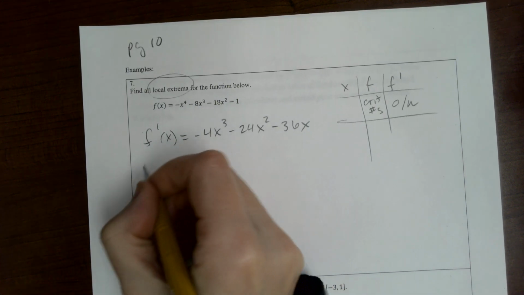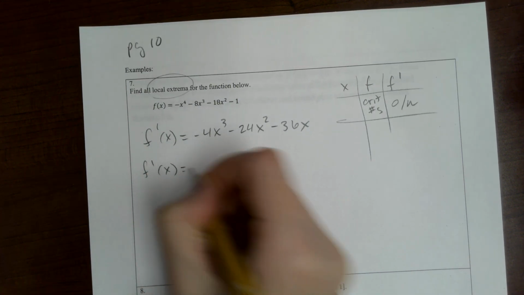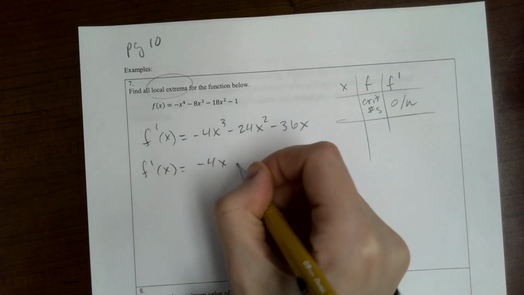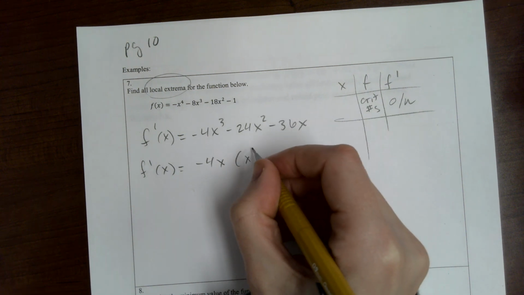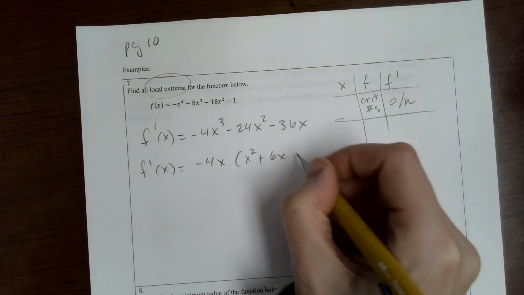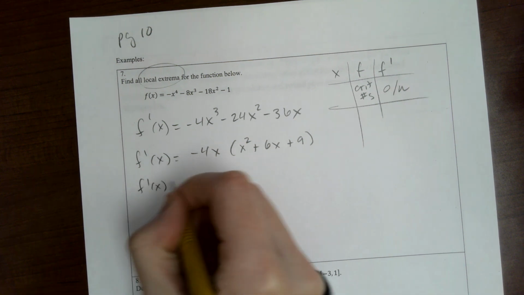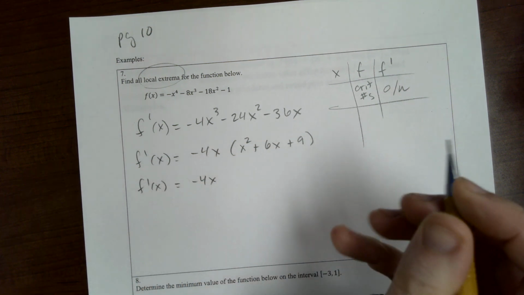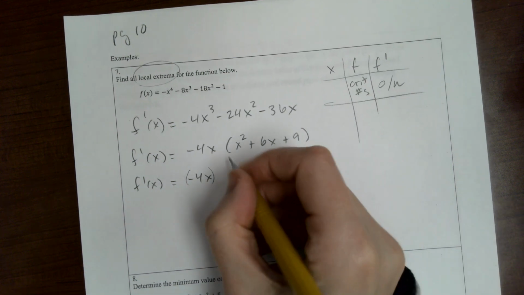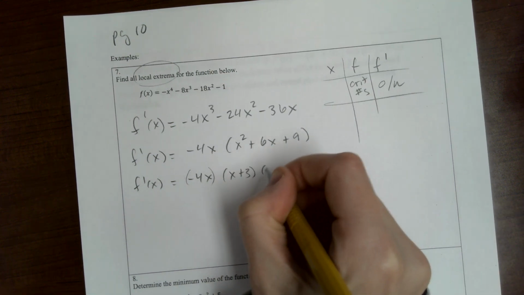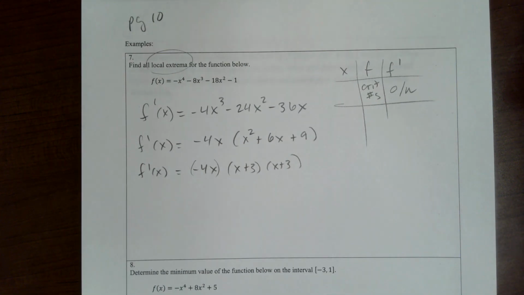Okay, and then you have to factor this as much as you can. Okay, so that's going to be one factor. All right, when I do my sign test, oh yeah, because we're going to need a sign test.